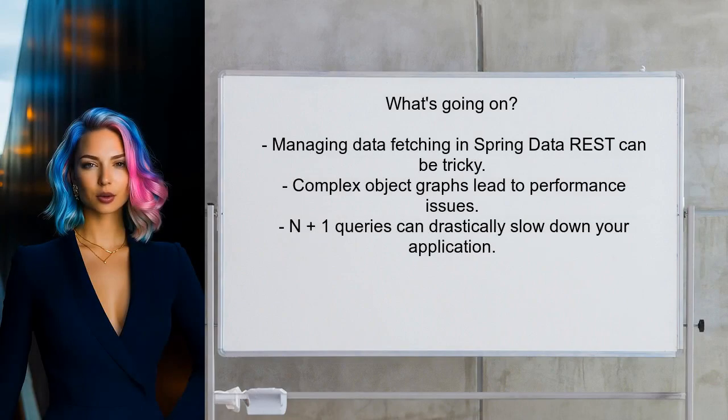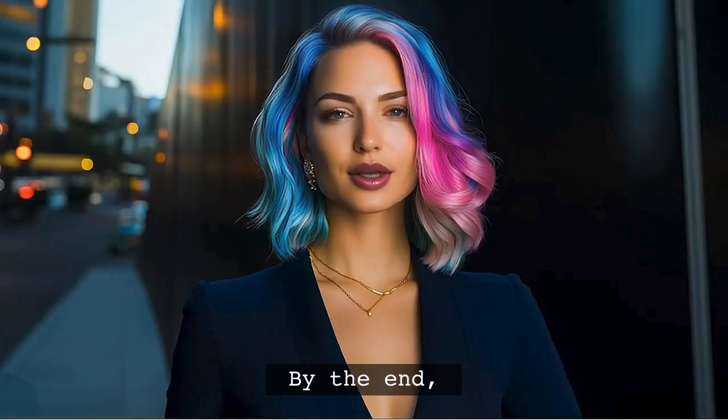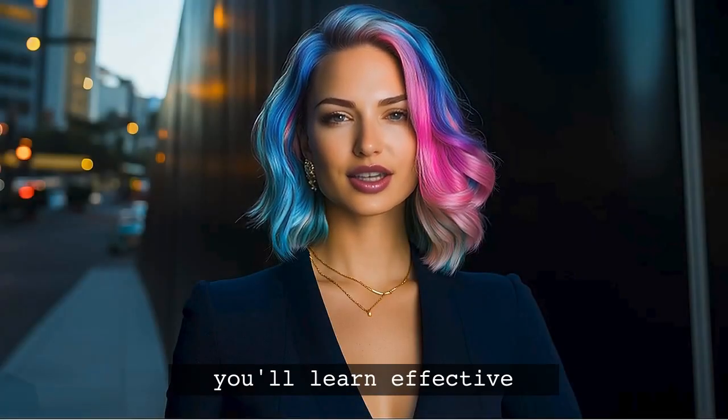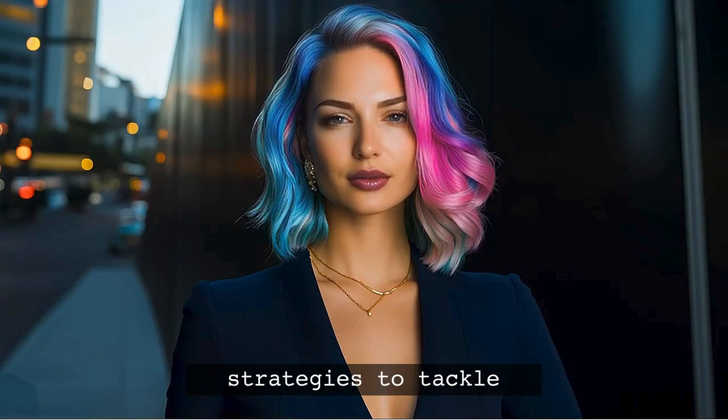So what's going on here? When using Spring Data REST, it can be tricky to manage how data is fetched, especially with complex object graphs. This can lead to performance issues, particularly with N+1 queries, which can drastically slow down your application. Stay with me. By the end of this video, I'll share some effective strategies to tackle these issues and keep your application running smoothly.